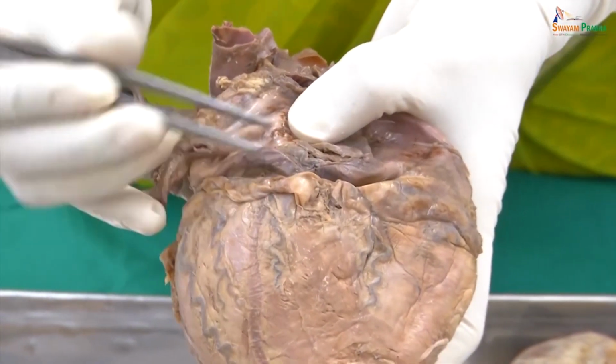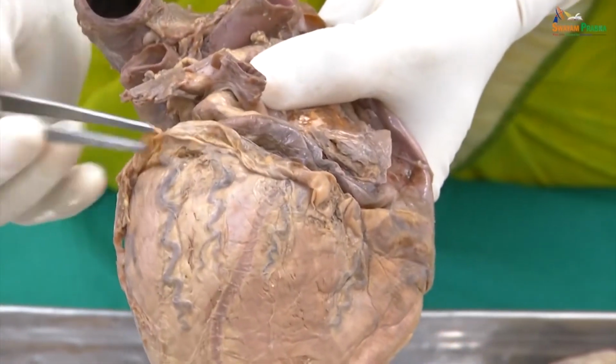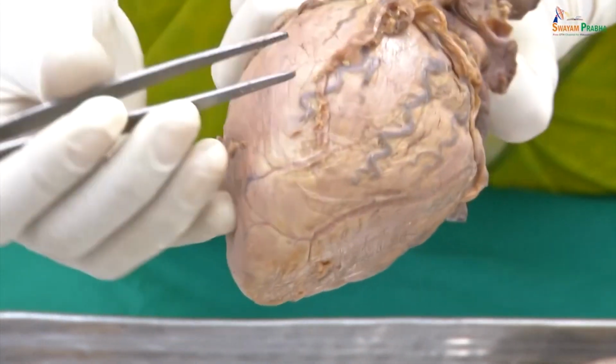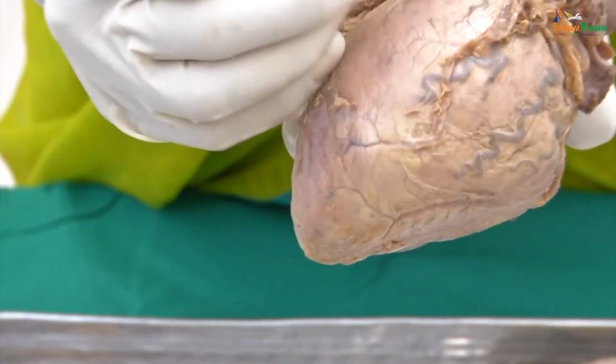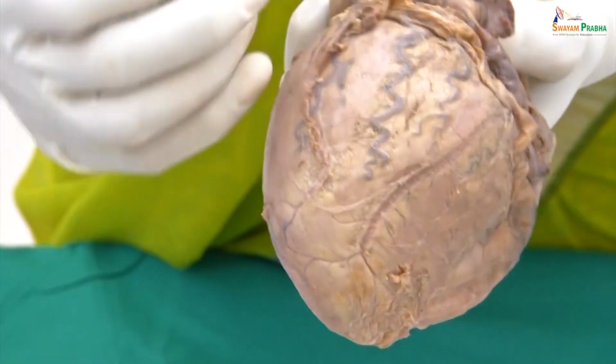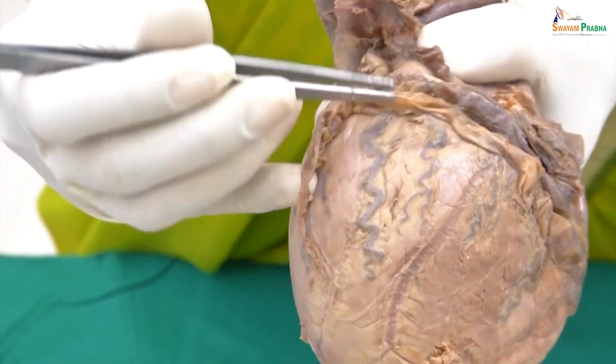In the posterior part of the coronary sulcus, you also find this. This is the coronary sinus. It is going to start from the left end of the sulcus, where it will receive the anterior interventricular groove vein which is lying here, and that is the great cardiac vein. It is going to end in this vein, that is the coronary sinus.